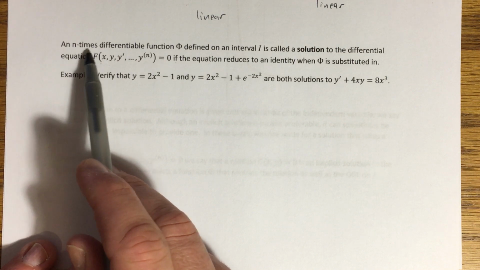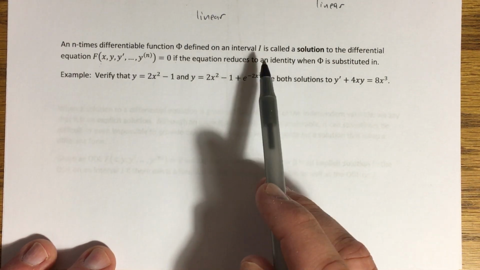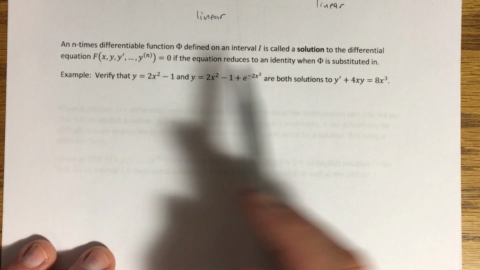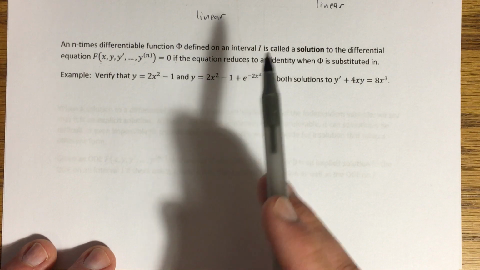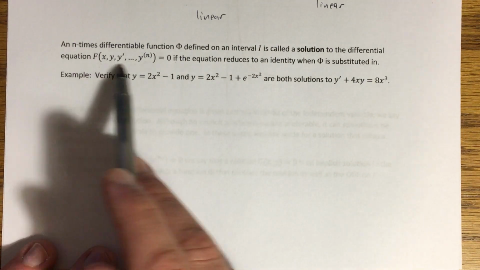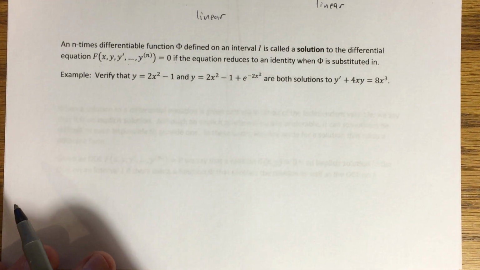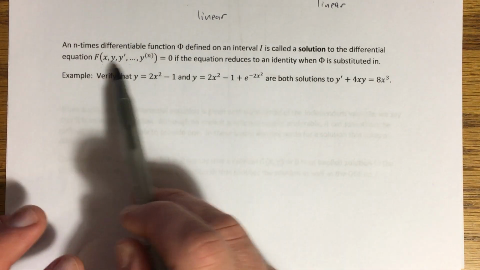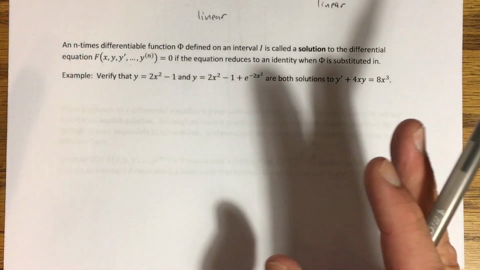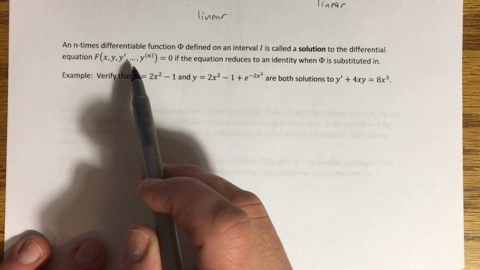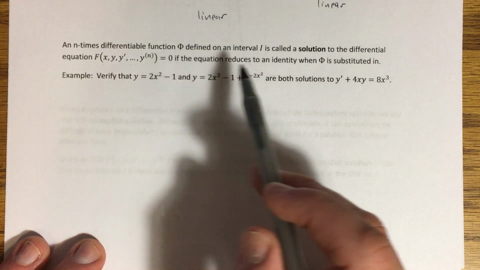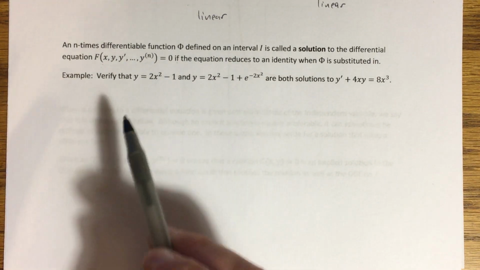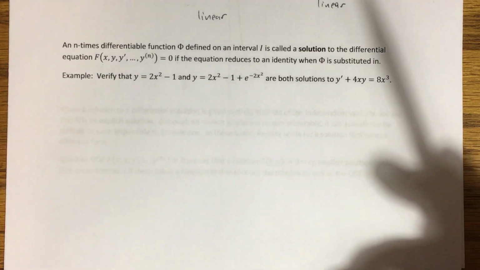An n times differentiable function defined on an interval I is called a solution to the differential equation shown here if that equation reduces to an identity when it's substituted into this. All that really means is a function is a solution if it satisfies this differential equation. In other words, if I plug it in and take all of the derivatives that show up in that differential equation, plug all of those in, this equation becomes an identity.